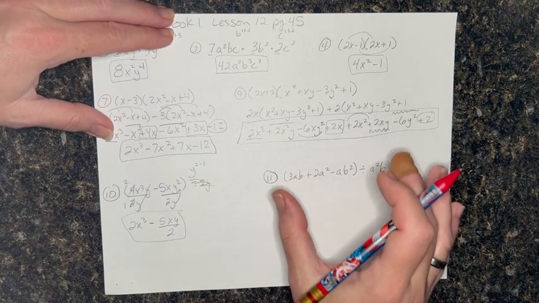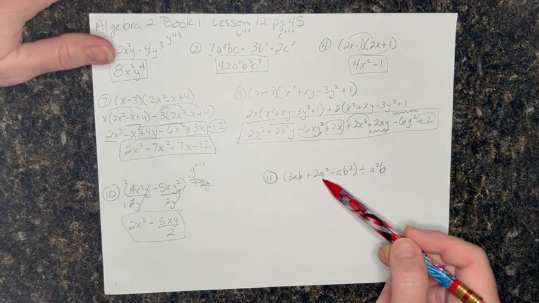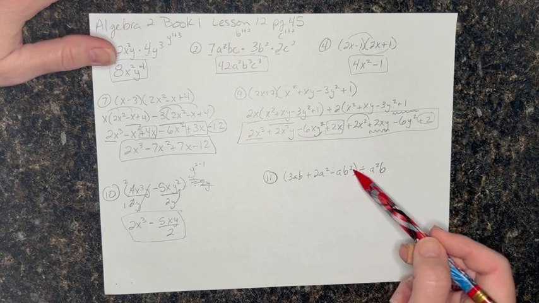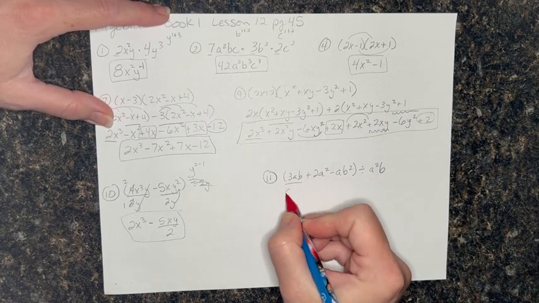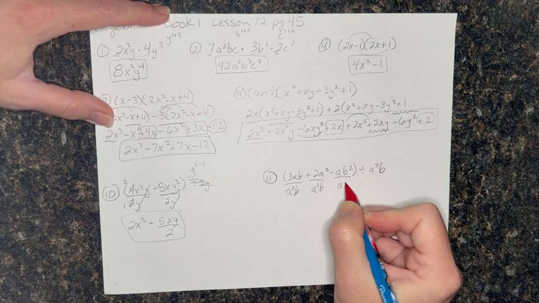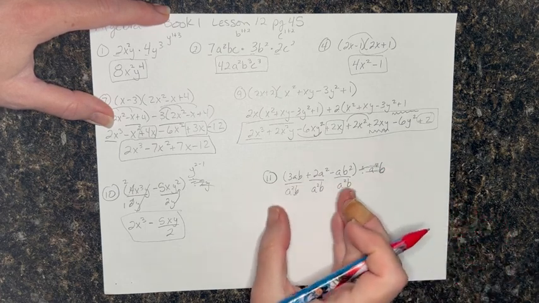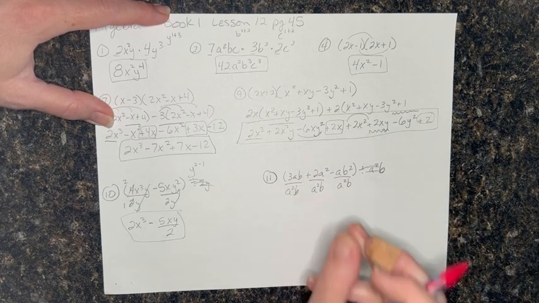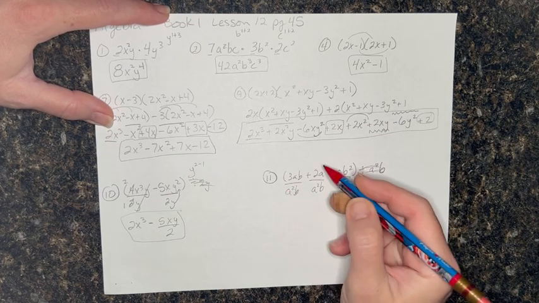All right. Let's look at number 11. We've got the quantity 3ab plus 2a squared minus ab squared divided by a squared b. Okay, so a squared b, a squared b, a squared b. We've just rewritten it, dividing each term by the a squared b. I have no constants to cancel out here.